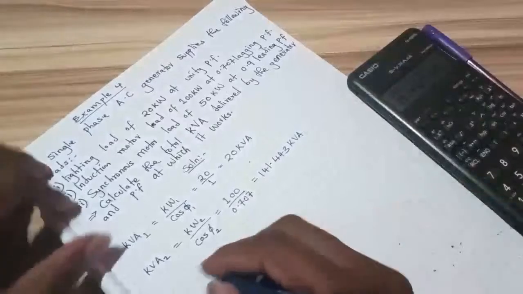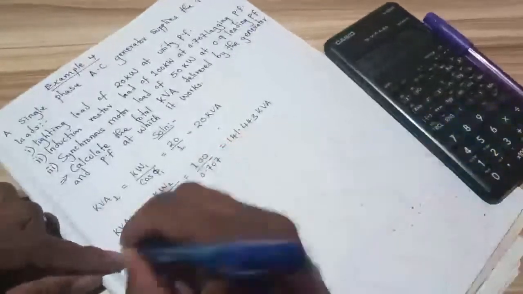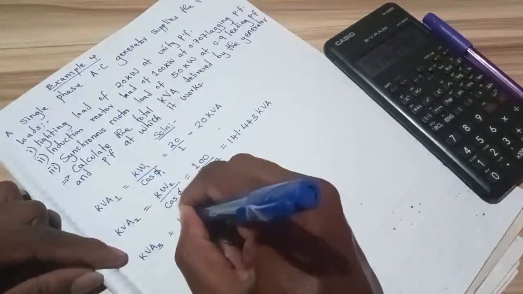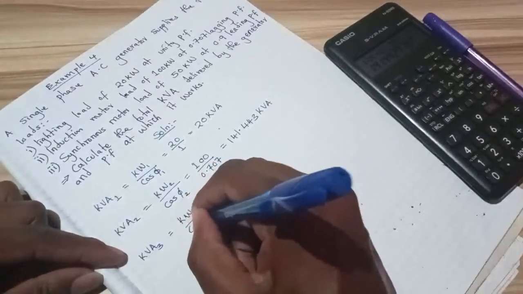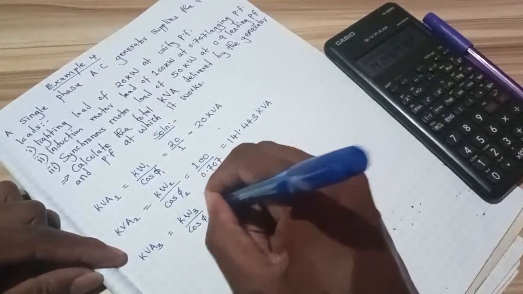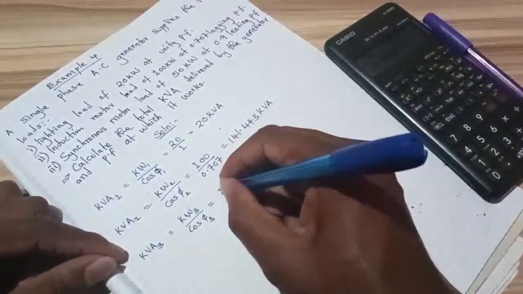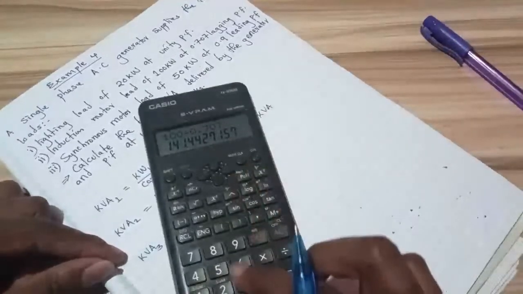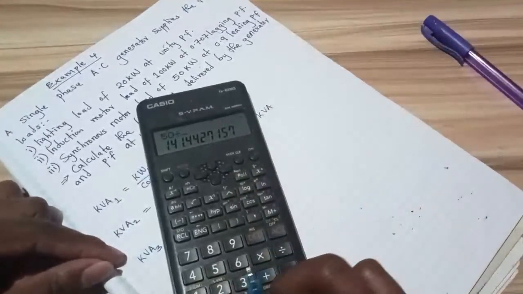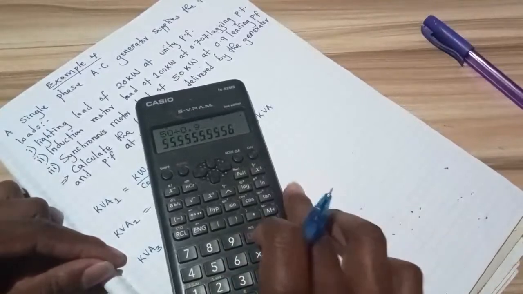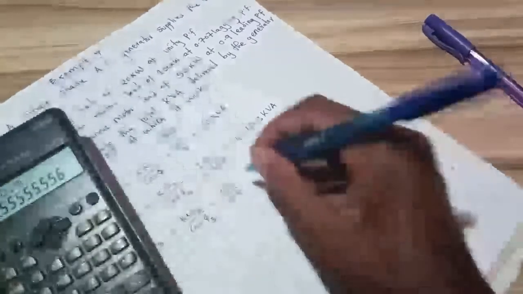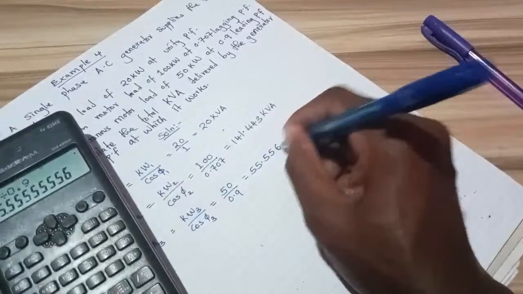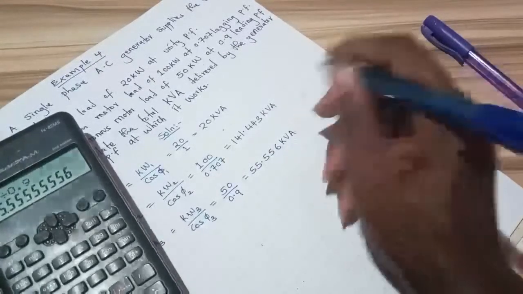Then we move to load 3, which is the actual power 3 divided by cos phi 3. So this is again 50 divided by 0.9, and this gives 55.556 kVA.